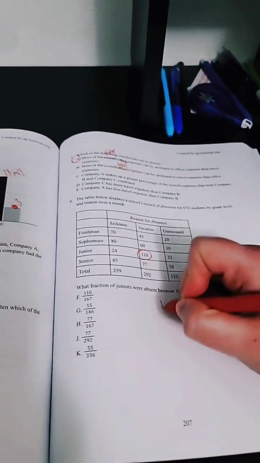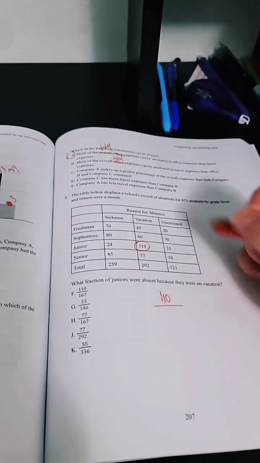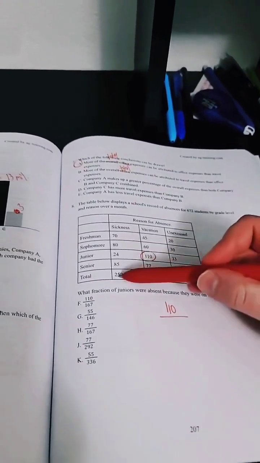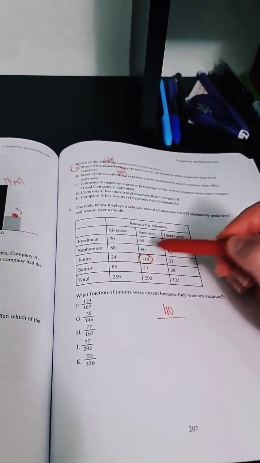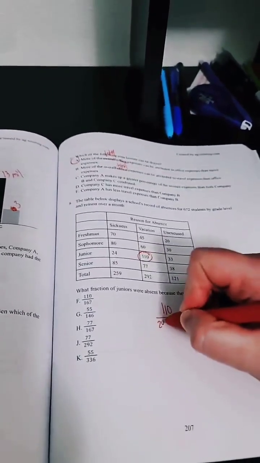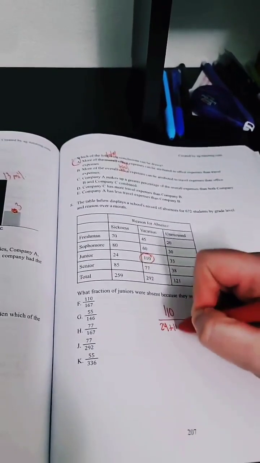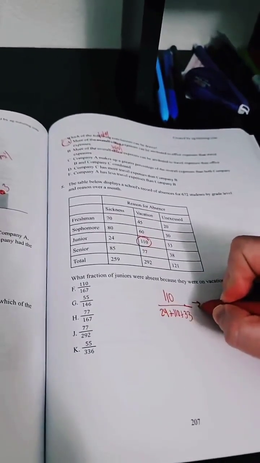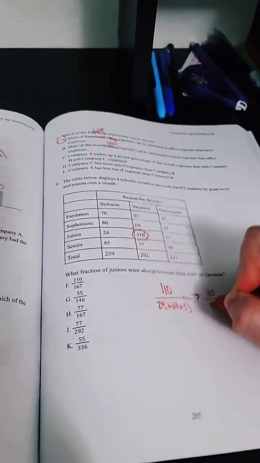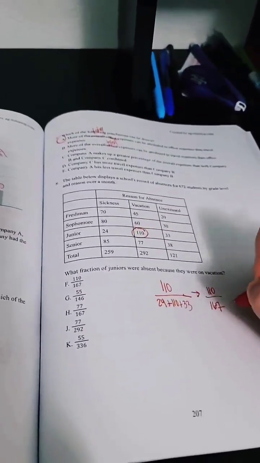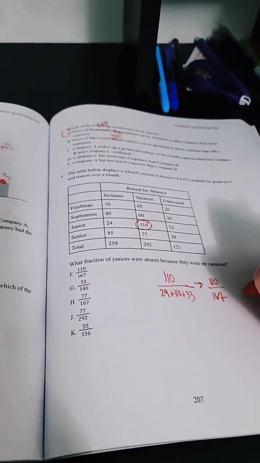So the part we're talking about is 110 out of, they're asking the total amount of juniors, like what fraction of the juniors. So this is 110 out of the total juniors, which would be 24 plus 110 plus 33. When we add all of that up, that's going to be 110 over 167. So then that's going to be F.